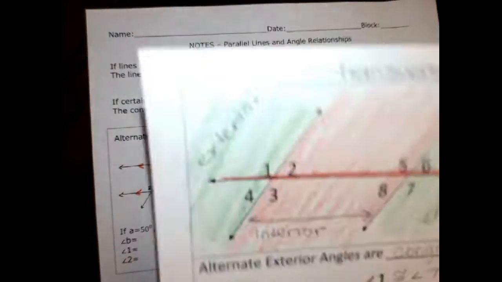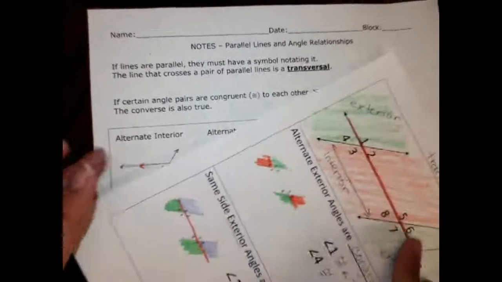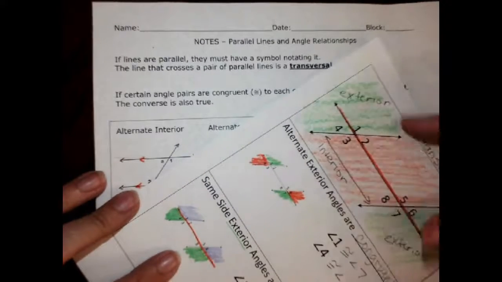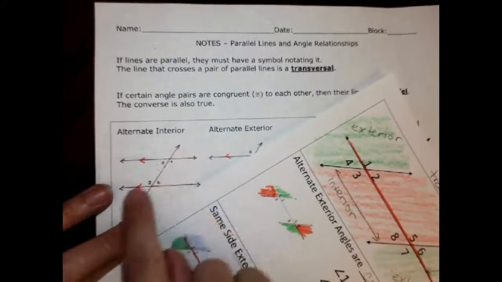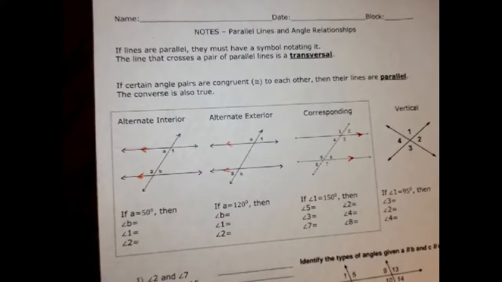Notice that when we did it the first time on here, I was running the transversal sideways, but I can just as easily turn it to the side like this. Here's my parallel lines, there's my transversal. Here's my parallel lines, there's my transversal. And we already talked about the angles being congruent if the lines are parallel, and vice versa.